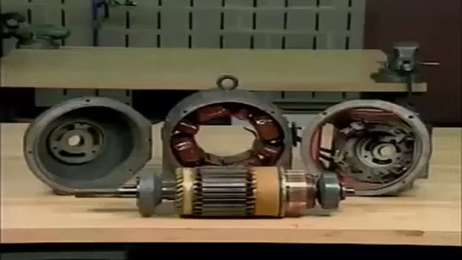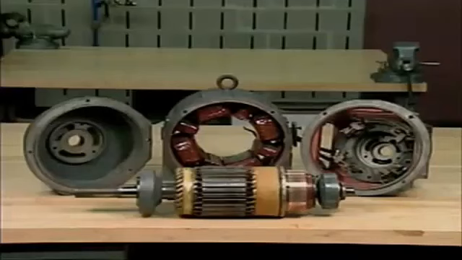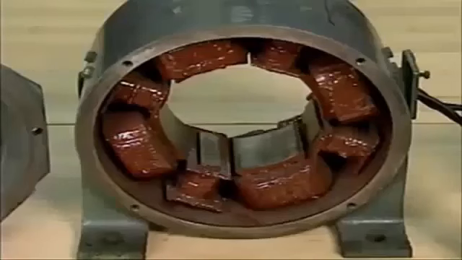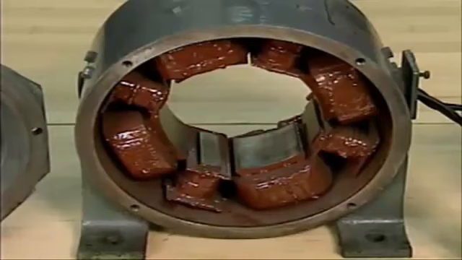In this part of the program, we'll look at a disassembled DC motor to identify and discuss its parts. The major parts of this DC motor include the frame used to house the stator and armature, the stator, which you may also hear referred to as the field, the armature, and end bells. The stator is made of coils of wire that are wrapped around iron cores.